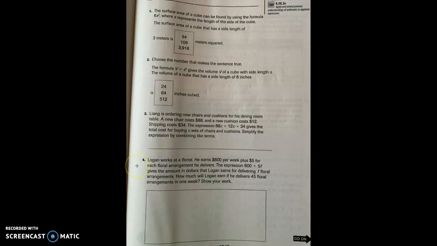Question number 4. Logan works as a florist. He earns $600 per week plus $5 for each floral arrangement he delivers. Remember, each means multiply. So the expression is going to be 600 plus 5 times F, where F stands for the floral arrangements. How much will Logan earn if he delivers 45 floral arrangements in 1 week? So you're going to plug in 45 for F, multiply it by 5, and then add 600.